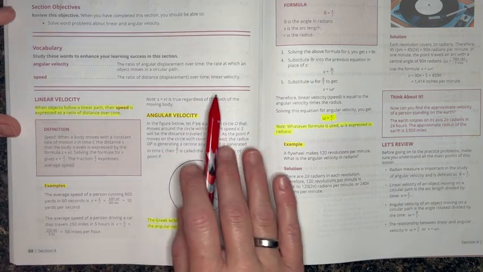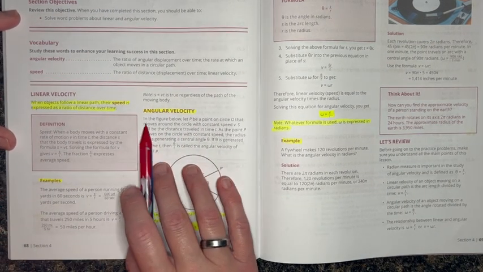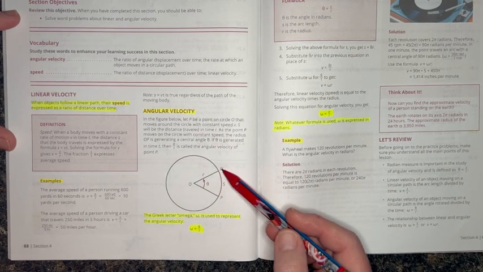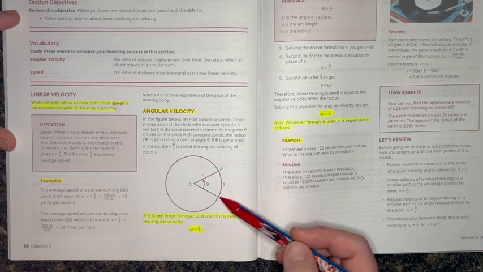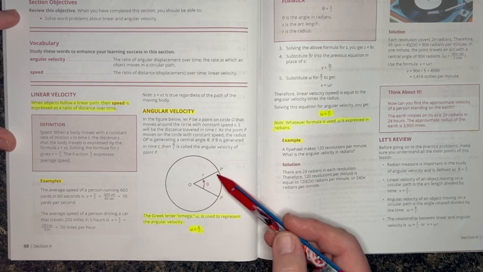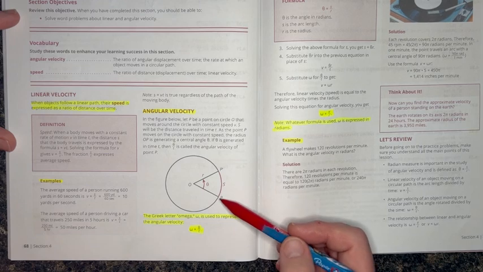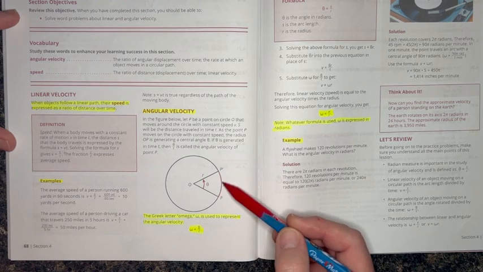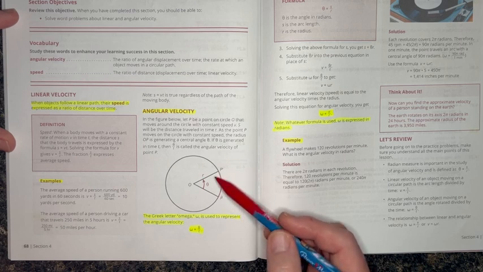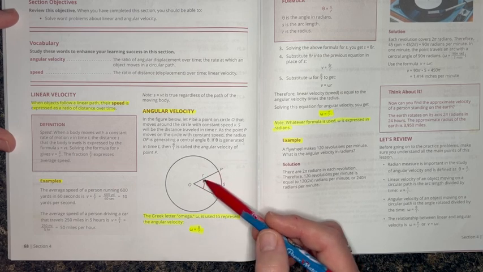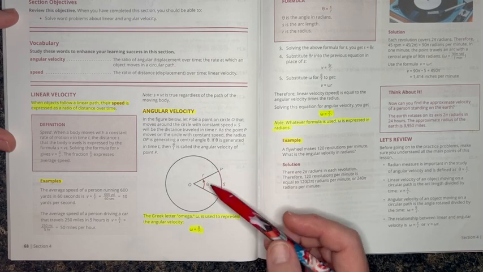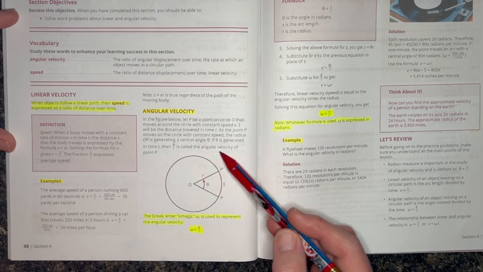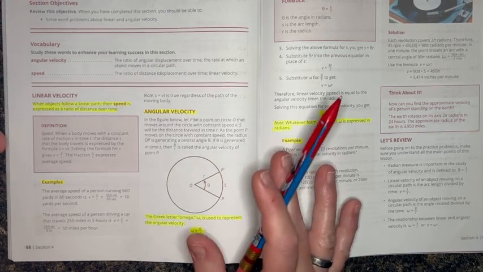So then we have our angular velocity. In the figure below, let P be a point on the circle, or here's our P, right? On circle O, that moves around the circle with a constant speed of v, okay? S will be the distance it travels in t amount of time. As point P moves on the circle with constant speed, the radius OP is generating a central angle theta. If theta is generated in t amount of time, then theta over t is called the angular velocity of point P, okay?